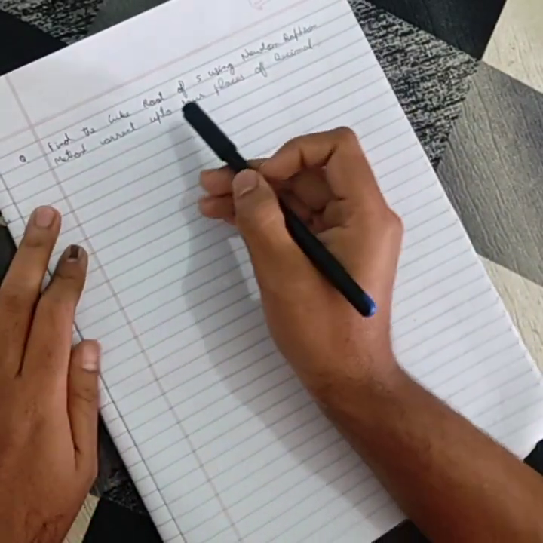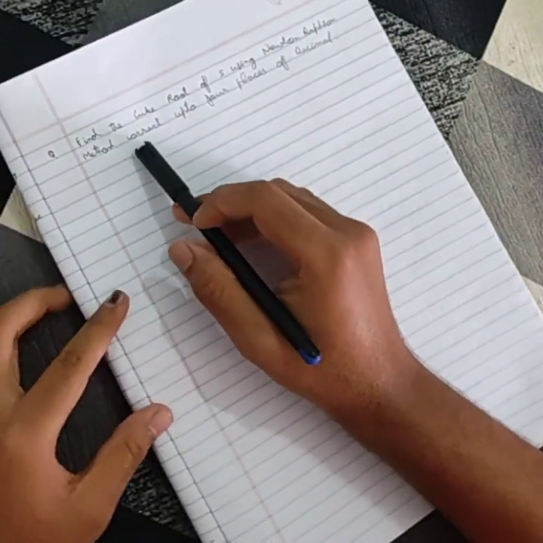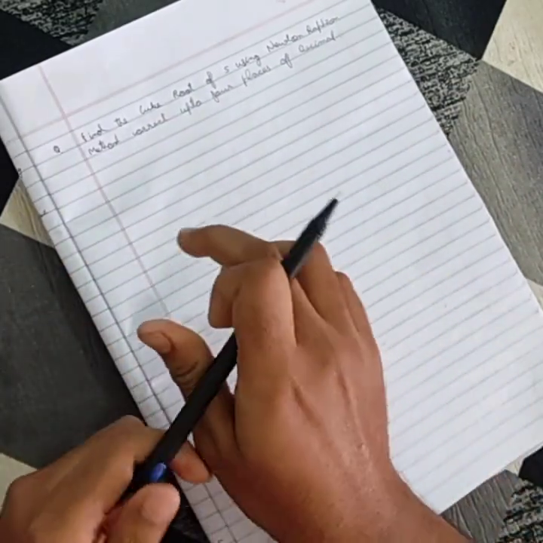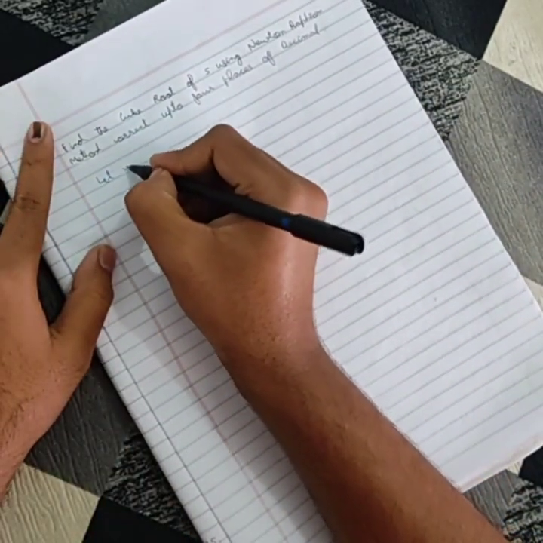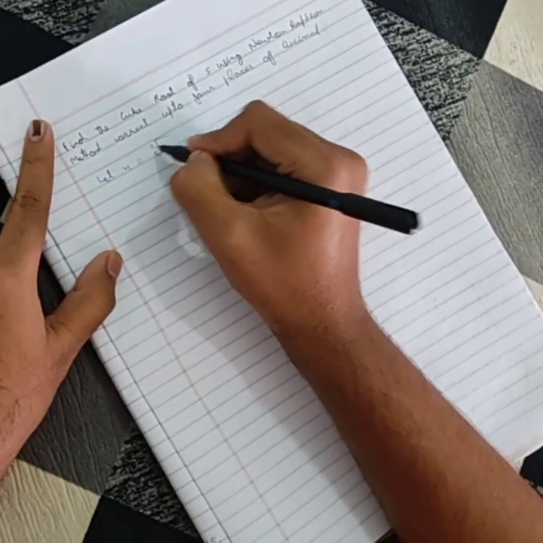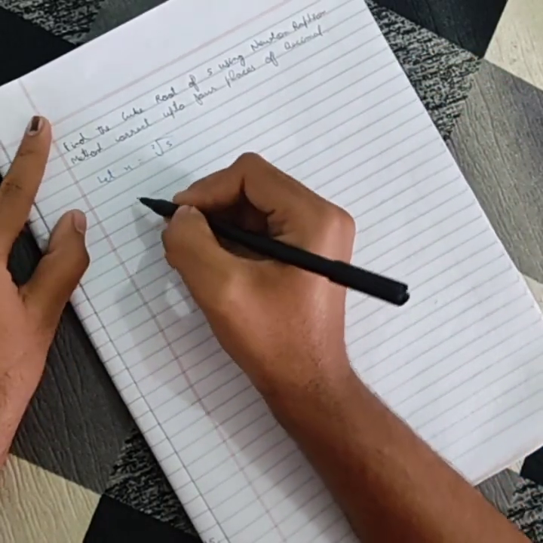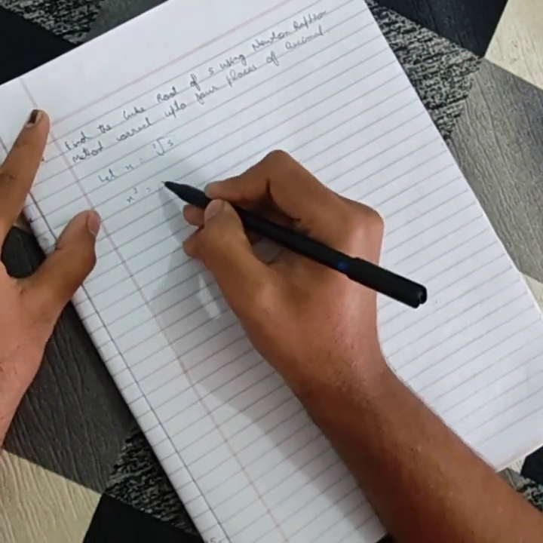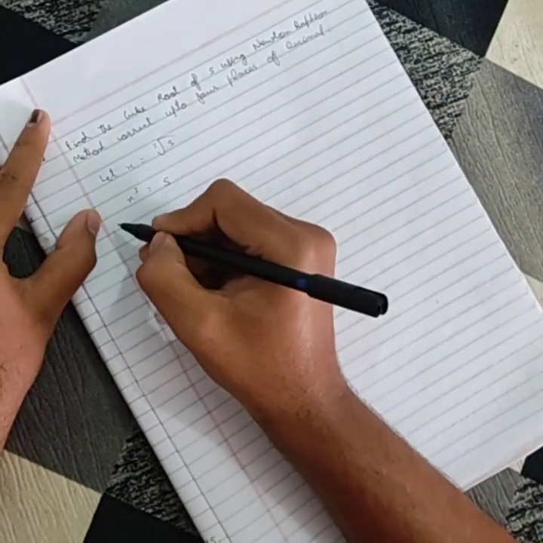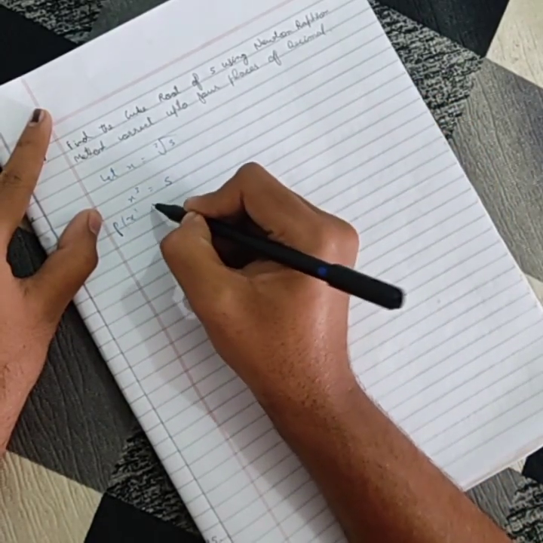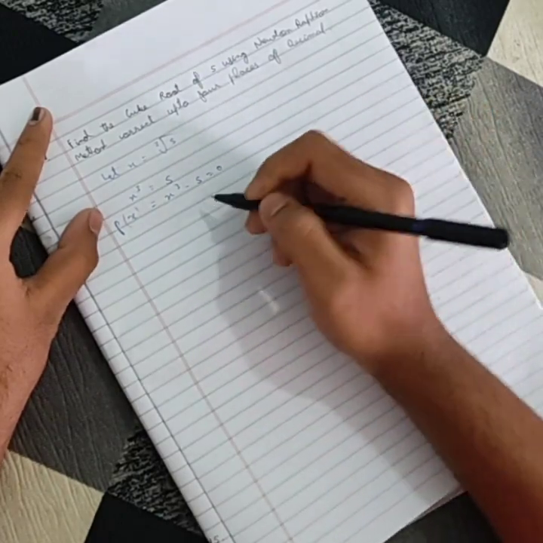Next question is, find the cube root of 5 using Newton-Raphson method, correct up to 4 places of decimal. So first we are going to suppose, let x equal to cube root of 5. Then we're going to say x cube equal to 5. Now taking function, f(x) equal to x cube minus 5 equal to 0.